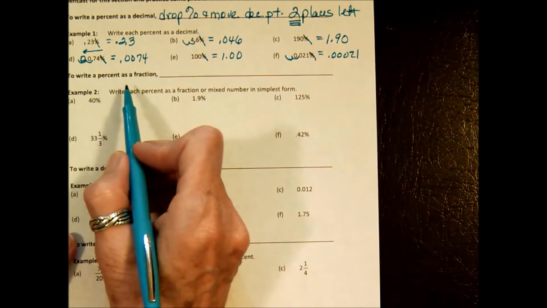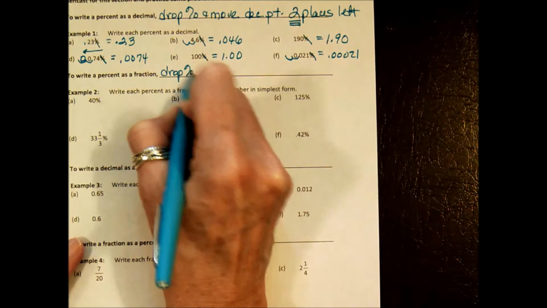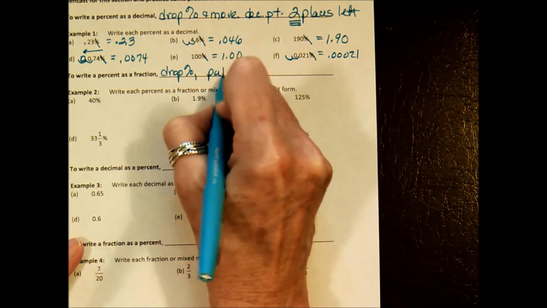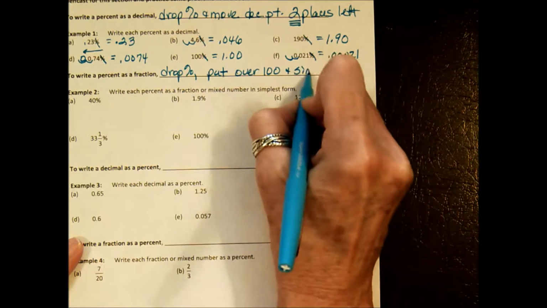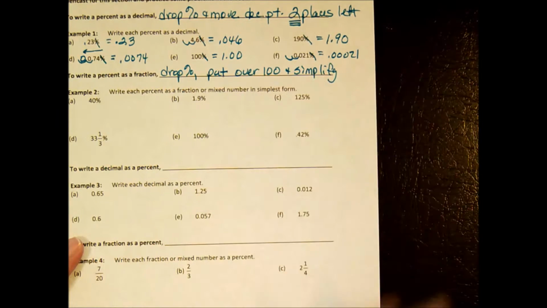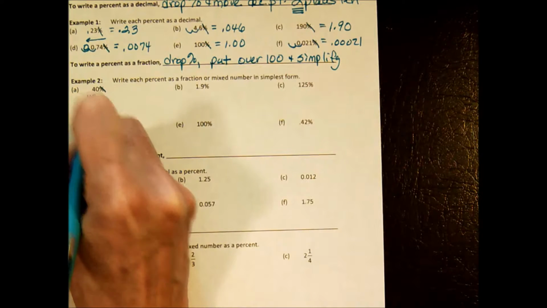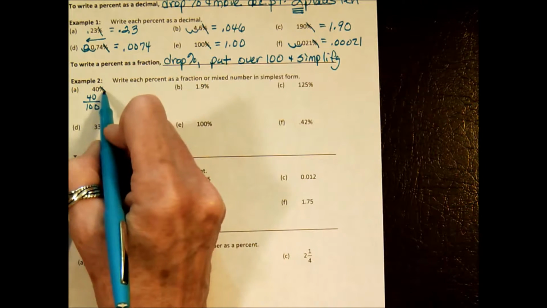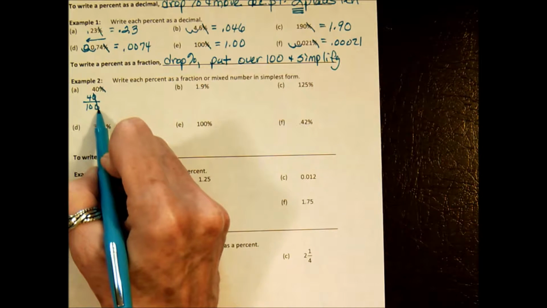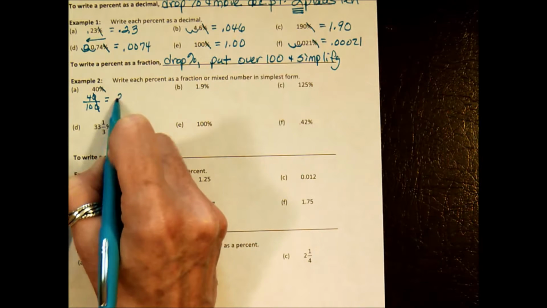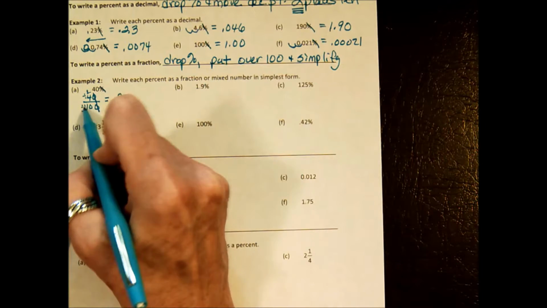To write a percent as a fraction, you also drop the percent sign and then you put the number over 100 and you simplify if it can be simplified. So let's try one of those. We drop it, we write what's left, 40 over 100, because that's what 40% means, 40 out of 100. Now we're going to simplify. Divide by 10 and then divide by 2 and you end up with 2/5. If you need to see that, I divided by the GCF of 2.